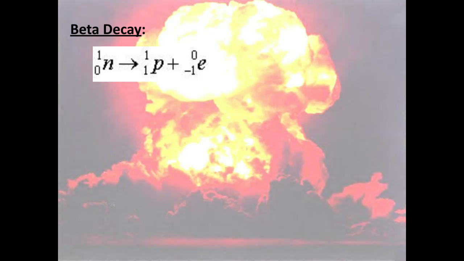So in beta decay, we can see if we have too many neutrons, it's going to turn into a proton and an emission of a beta particle or an electron, the 0,-1 e. So a neutron has a mass of 1, but no charge. So mass of 1, same mass as a proton, but it is neutral, so no charge. A proton has a mass of 1 and a charge of 1. An electron has a mass of 0 and a charge of -1. So if we look at our reactant side, mass of 1, product side, 1 plus 0 is 1. So that is balanced.